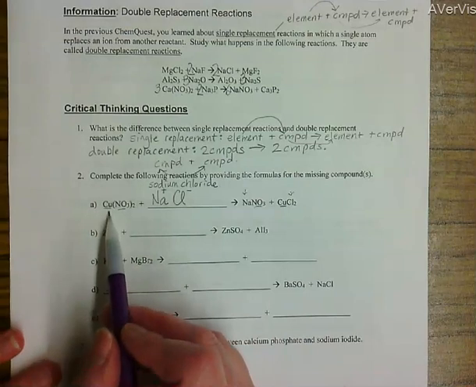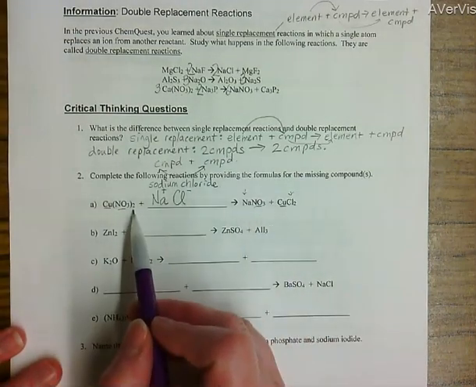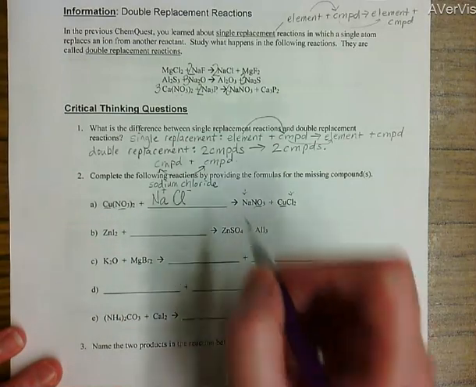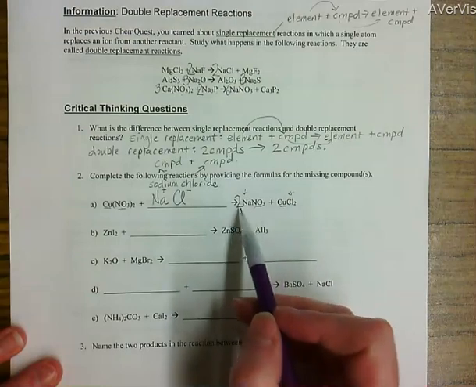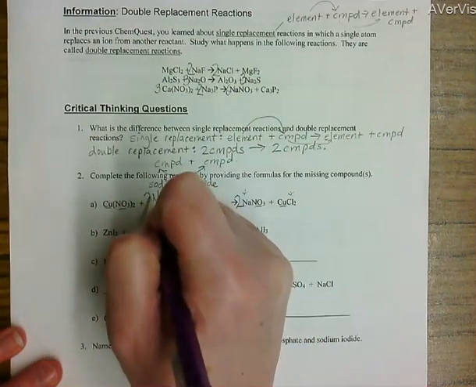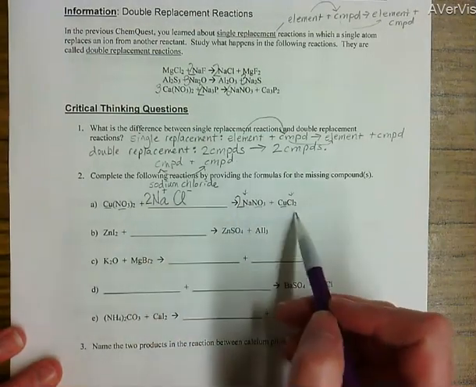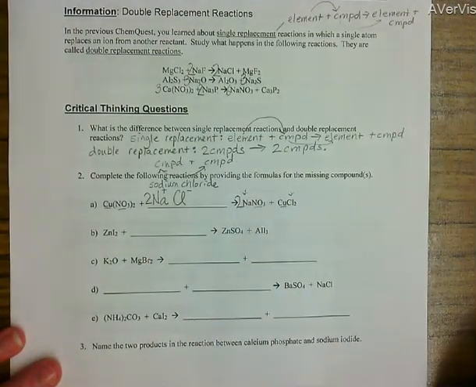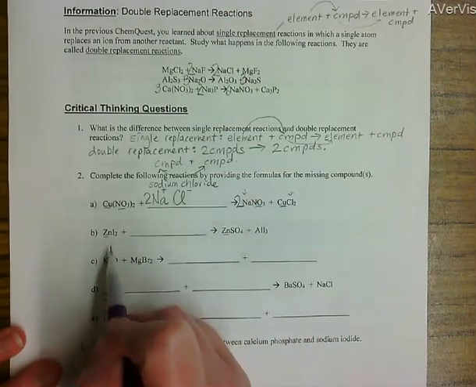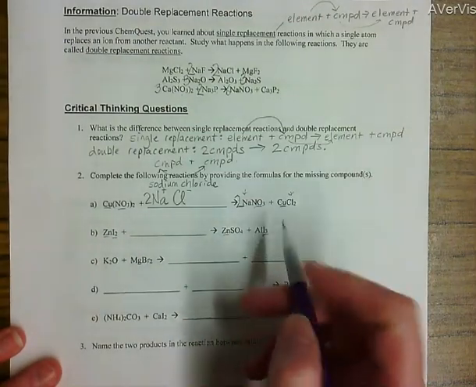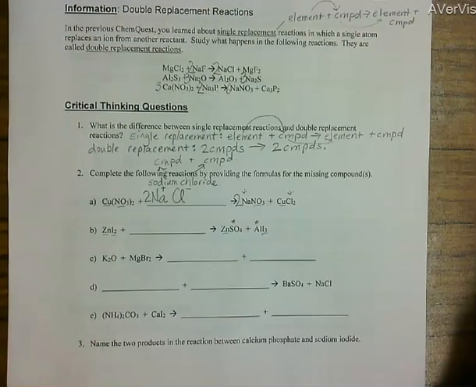Now, again, because I've asked you to balance this, right? So 1 copper, 2 nitrates, and 1 nitrate, so I need a coefficient of 2 in front of sodium nitrate. 2 sodiums, 1 sodium, so I need a coefficient of 2 in front of sodium chloride. 2 chlorines, so it's now balanced. So we have zinc, we have iodine, so we're missing the aluminum and the sulfate.